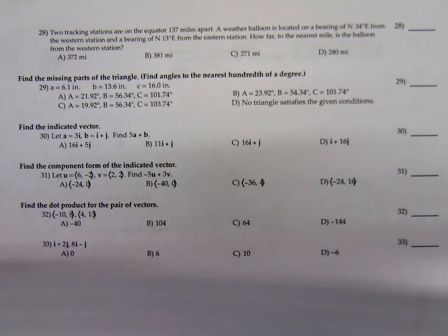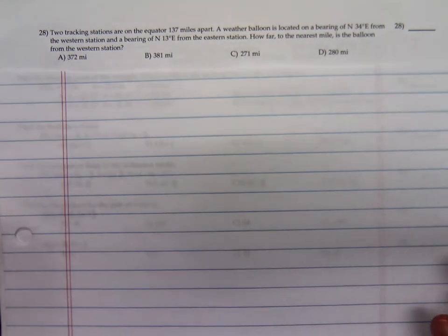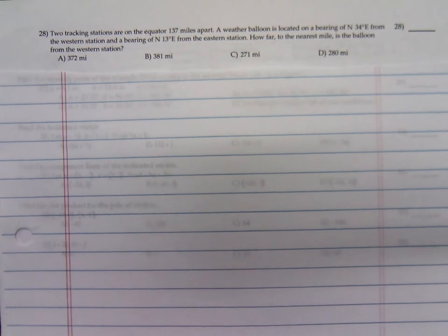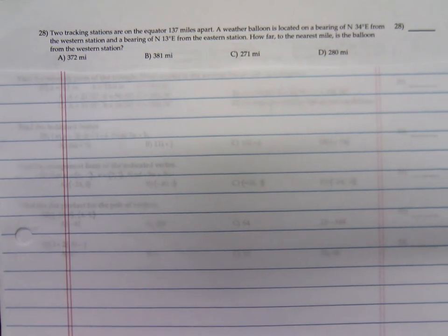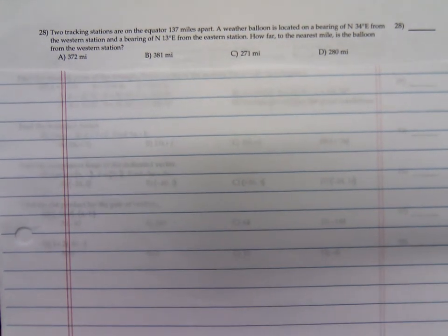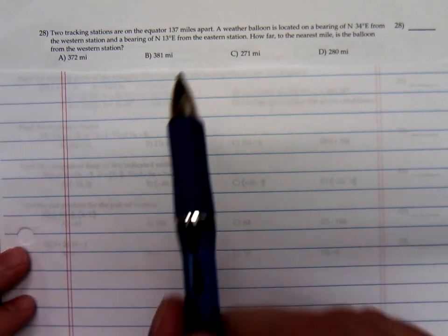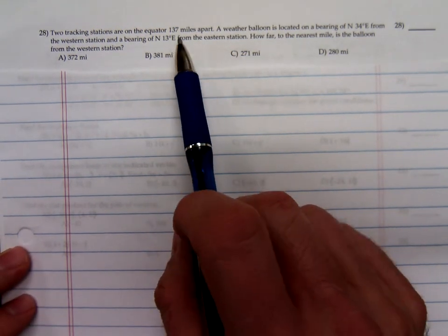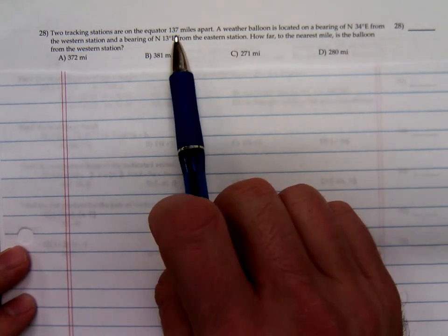Two tracking stations are on the equator 137 miles apart. A balloon is located on a bearing of north 34 degrees east from the western station and a bearing of north 13 degrees east from the eastern station. This gave some trouble too. I had a student come by my office about this one because they kept expecting it was going to be northwest and northeast.